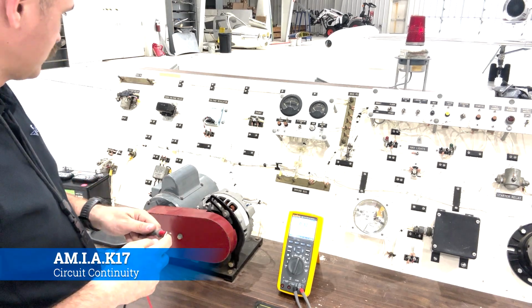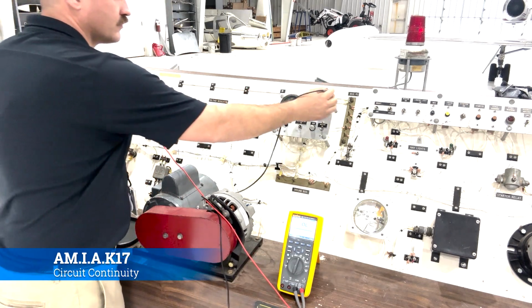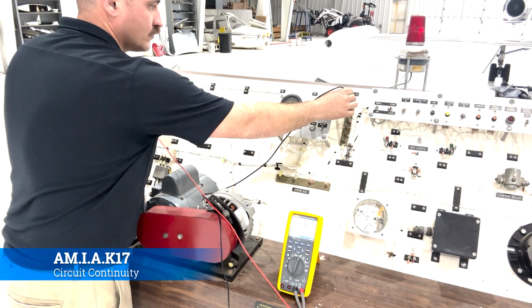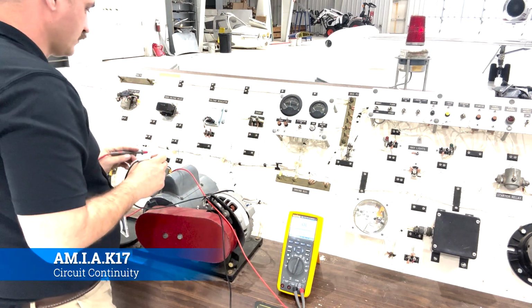All right, so a quick meter check, and we're going to give you a little demonstration. We're going to go from one shunt to the other shunt. We know that they're directly tied together, so we should have continuity. We have very low resistance there, I think it's sub 1 ohm, and the alarm's going off. So we know that we have continuity through the shunts.